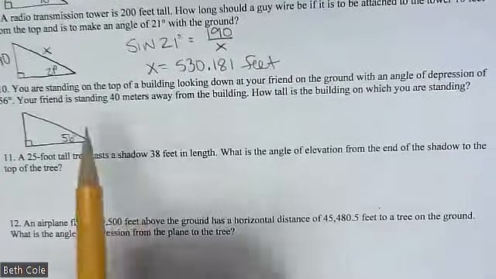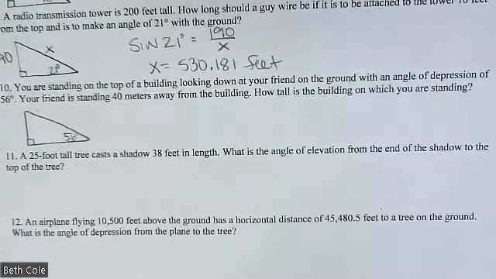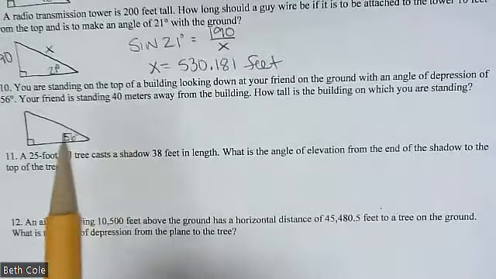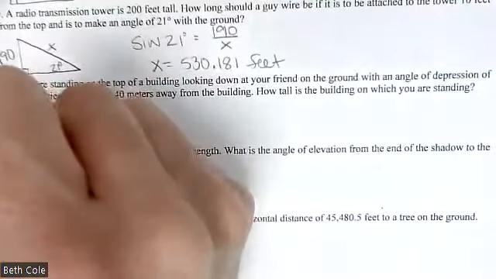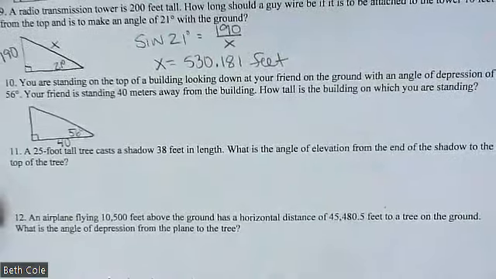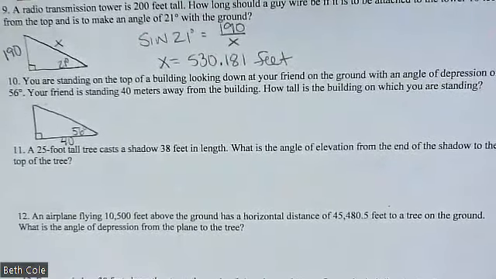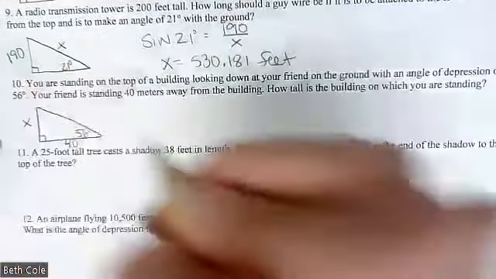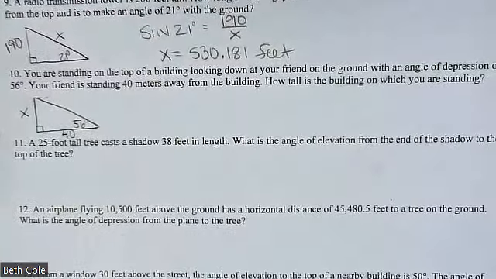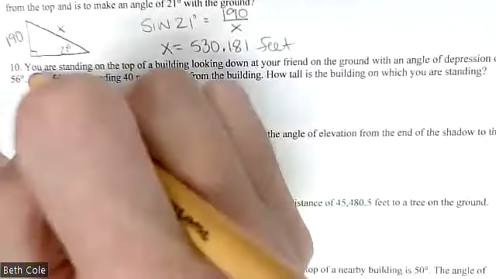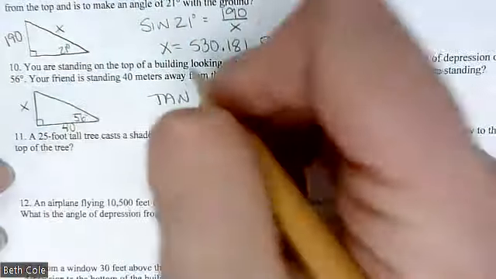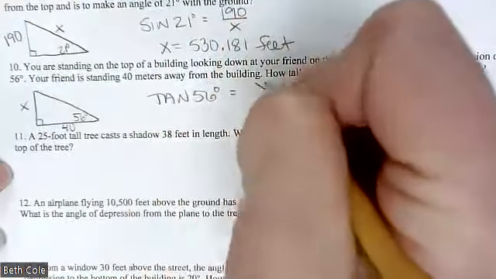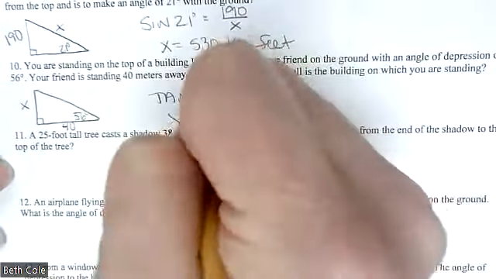All right, your friend is standing 40 meters, oh, this one's meters by the way, 40 meters from the building. Where does the 40 go? The bottom. How tall is the building? Where does X go? Yeah, the left side, the vertical side. All right, that's the picture. Sine, cosine, or tangent? Good, tangent. We have opposite and adjacent. Tangent of 56 equals X over 40.